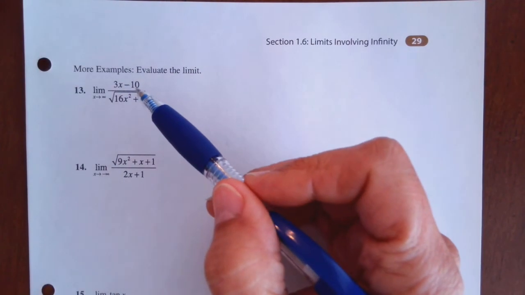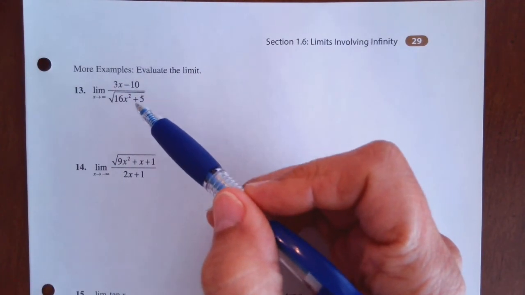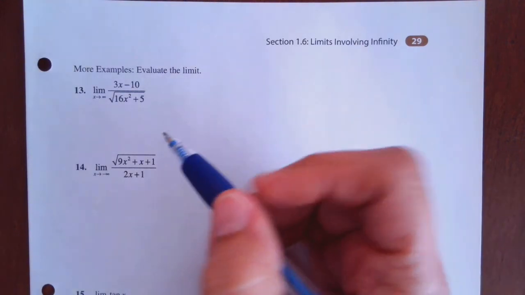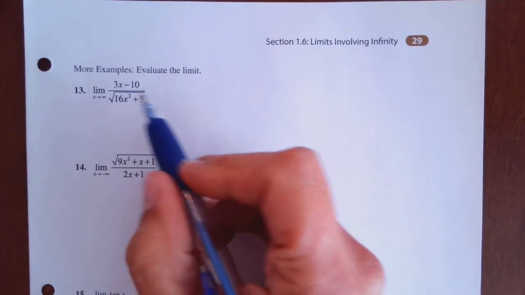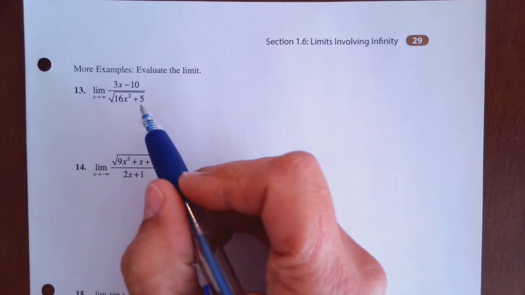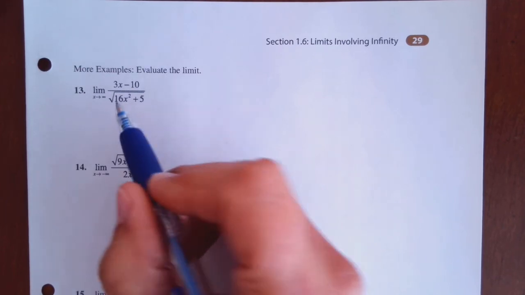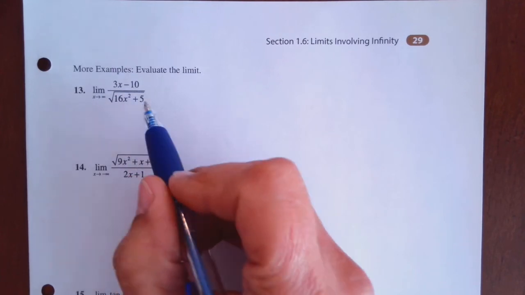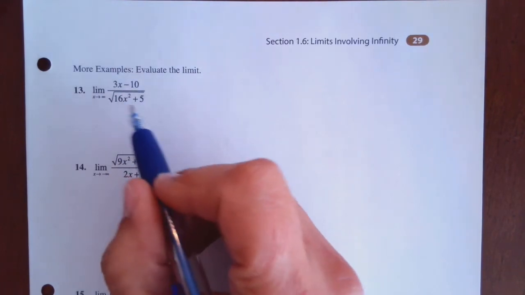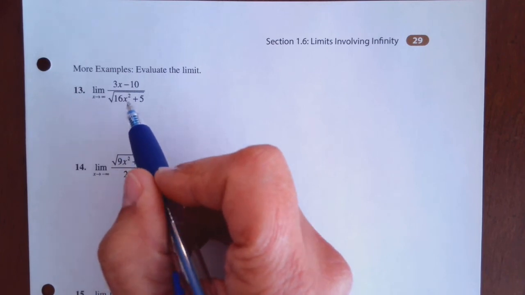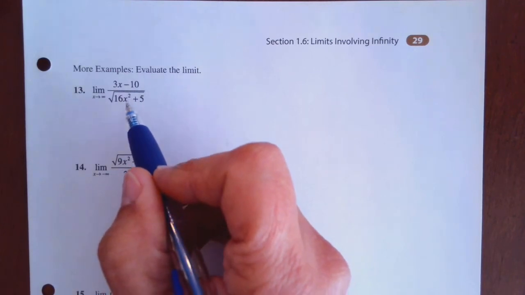We have one part of the fraction which is just a polynomial, but the other part is a radical. When finding the highest power of x in the denominator, I have to think about the fact that I'm taking a square root. I can't break the square root apart, but I know the square root of x squared would be x.